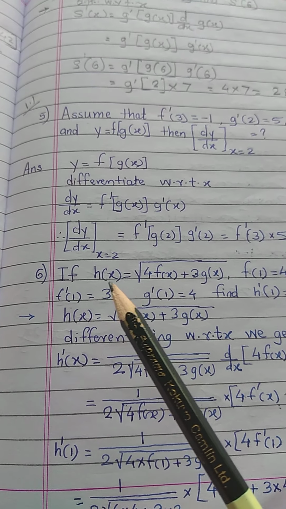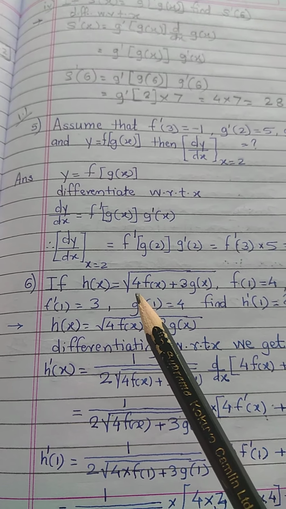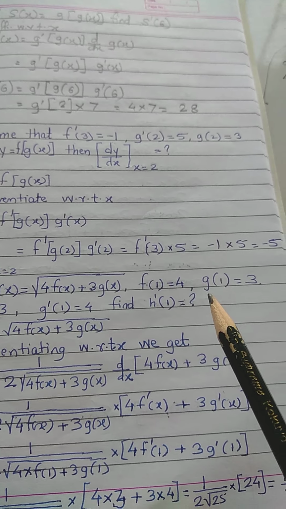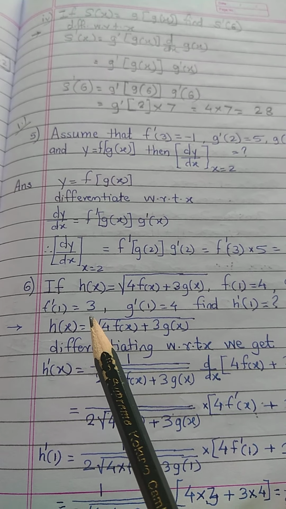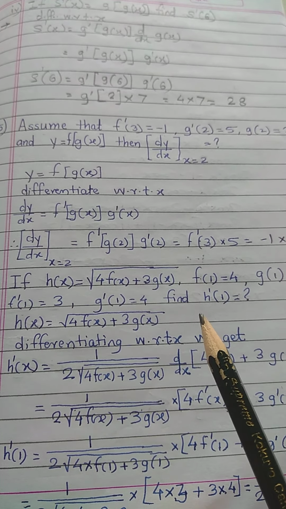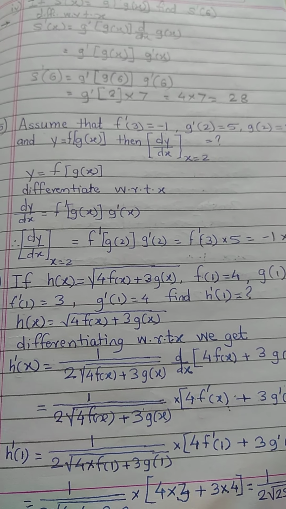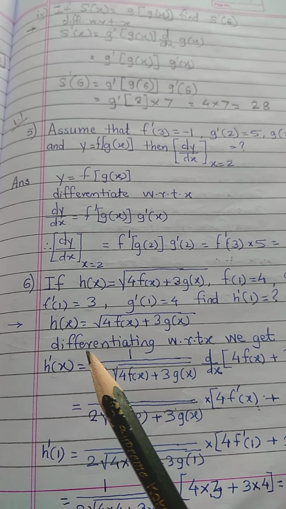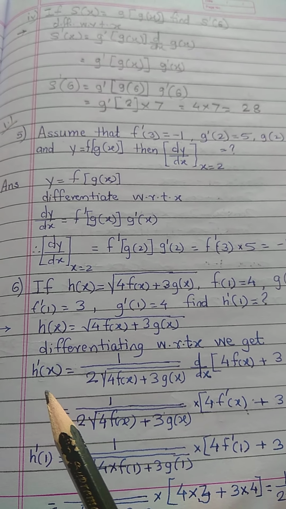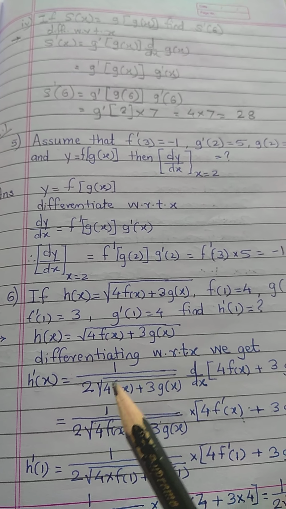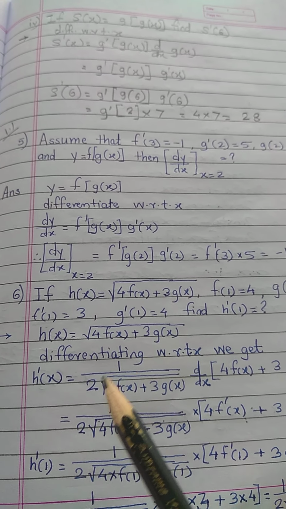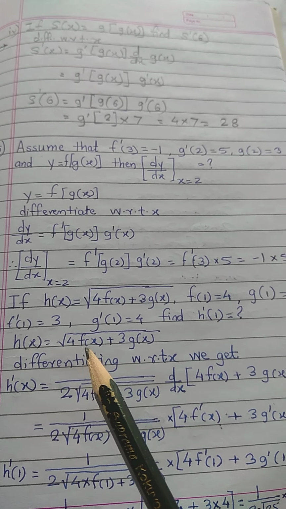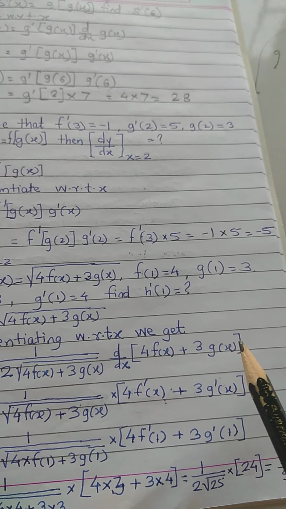Question number 6. If h(x) = root of (4f(x) + 3g(x)), f(1) is 4, g(1) is given as 3, f'(1) is 3, g'(1) = 4 and h'(1) = question mark. h(x) is a root of the functions. Differentiating with respect to x, we will get h'(x) = 1 upon 2 root, because the derivative of root is always 1 upon 2 root, and we have to take the derivative of the inner function, that is the derivative of 4f(x) + 3g(x).